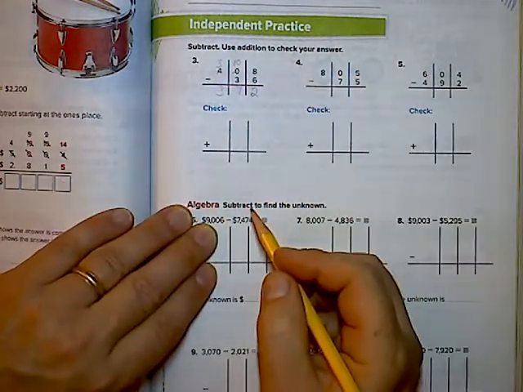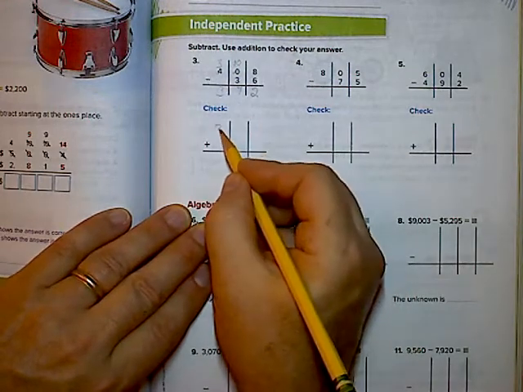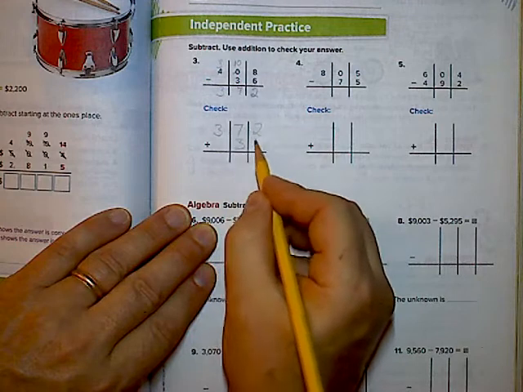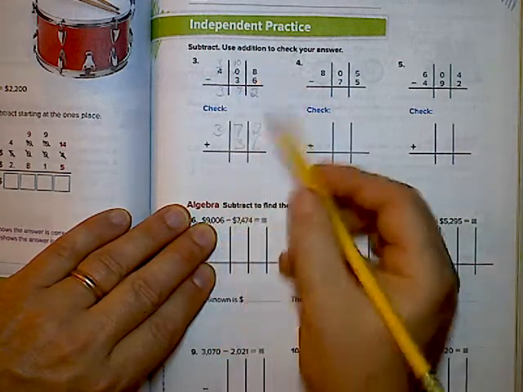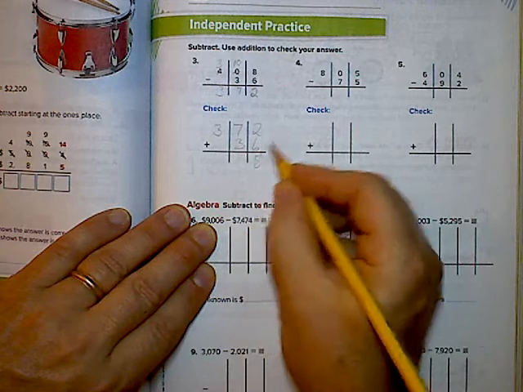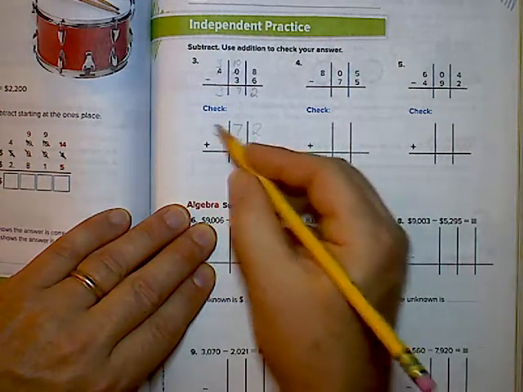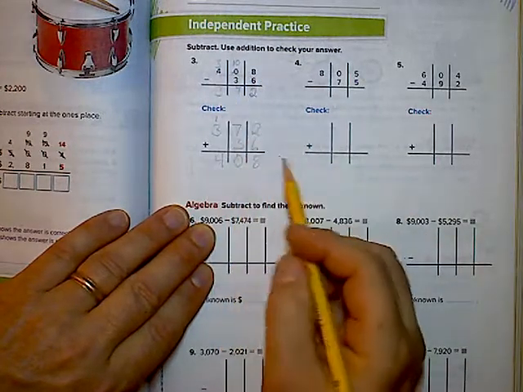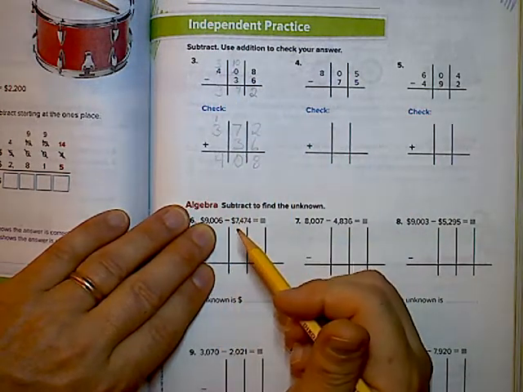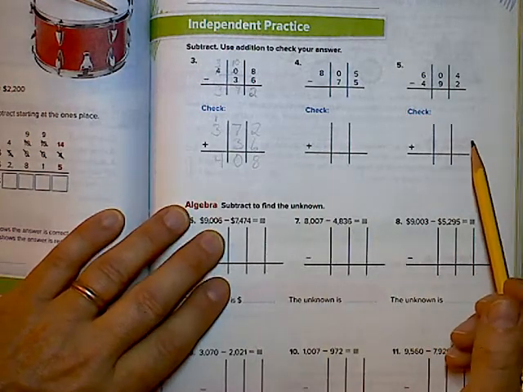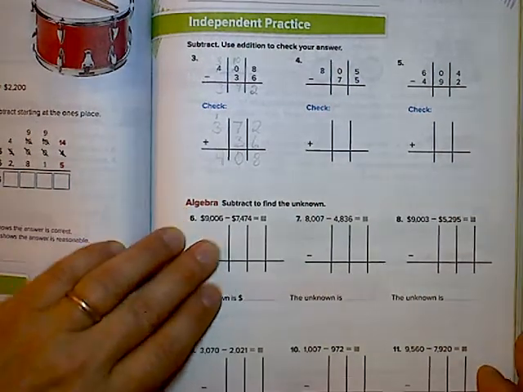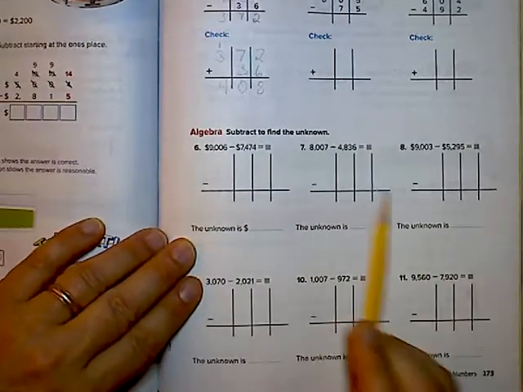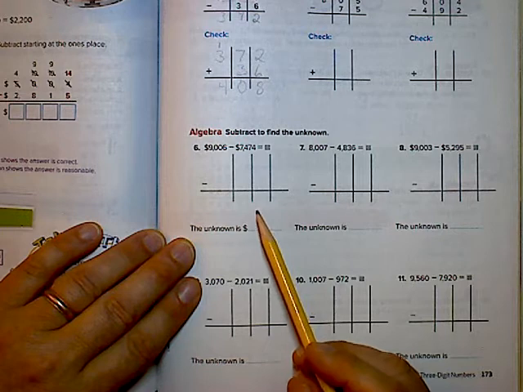So 372. Now I can check it by taking my 372, add 36, and I should get 408. 6 plus 2 is 8. 7 plus 3 is 10. Regroup 1. 408. It's correct. All right. Let's try another one. This time, though, we're going to skip down because I don't really care for how they do those. So let's skip down to this one.